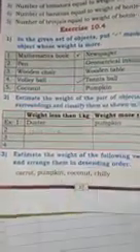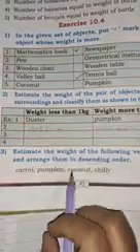Descending in the sense what? First you have to write which is more in weight, then which is less in weight. Descending from big to small means from more to less. First here: carrot, pumpkin, coconut, chili. Which is having more weight? Carrot, pumpkin, coconut, chili. Just think and tell me fast, children. Which is having more weight?